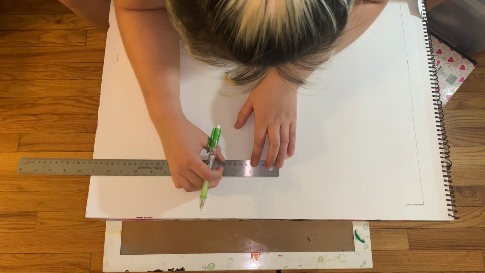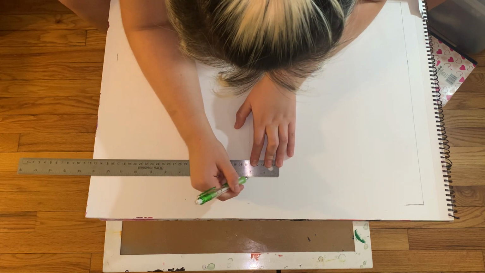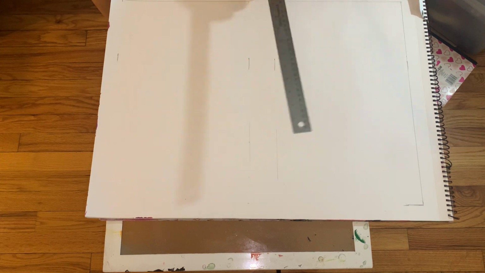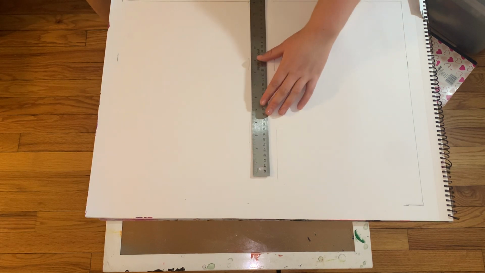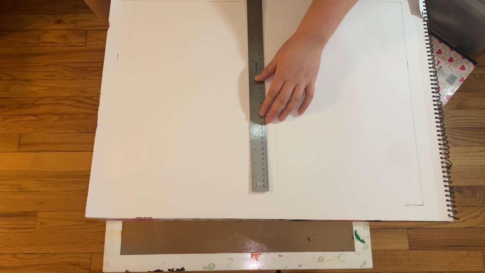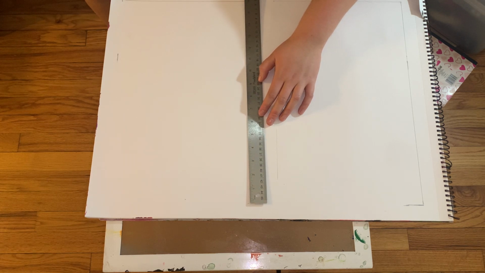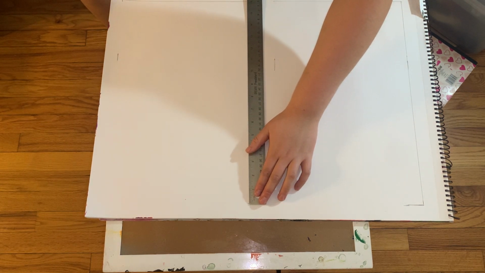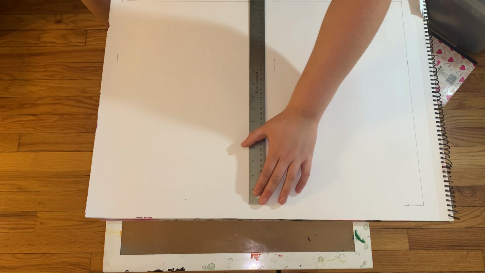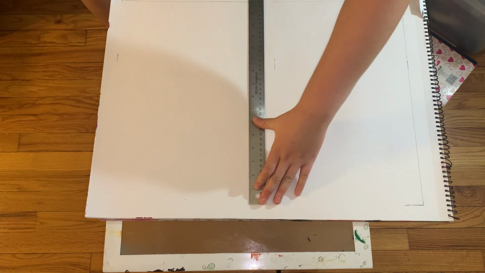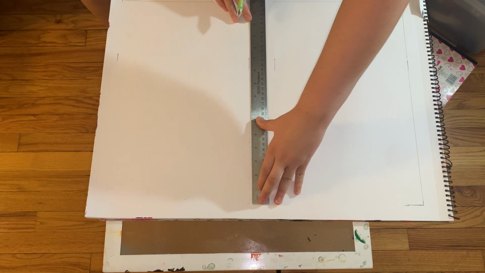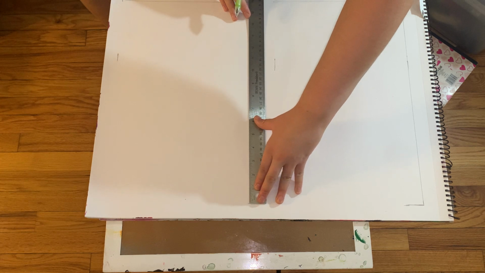I should have made the other line first, but now that we have that line, we're gonna go up to here. We have those lines to make exact measurements. Make the exact measurement of these.